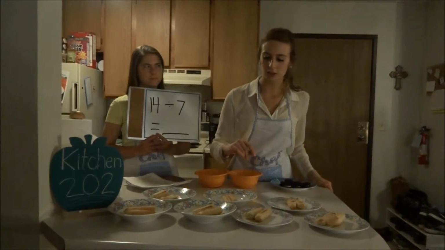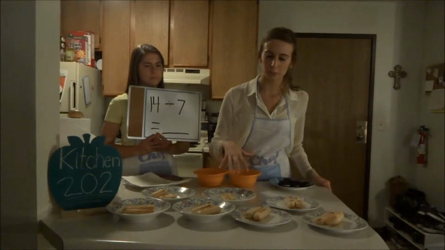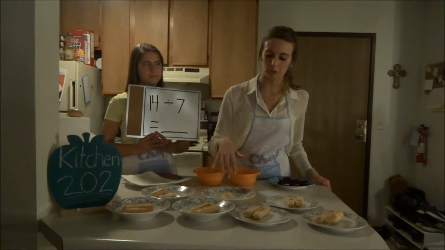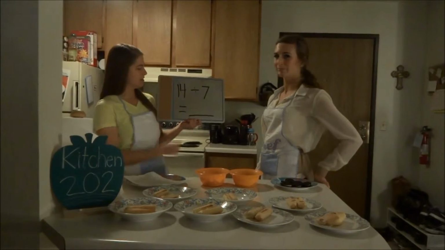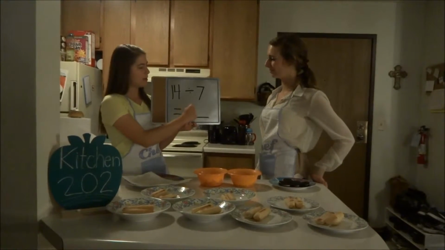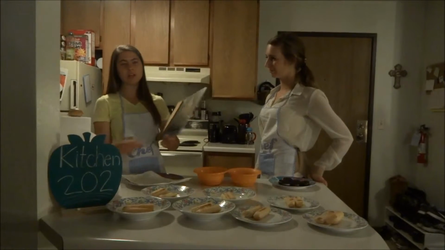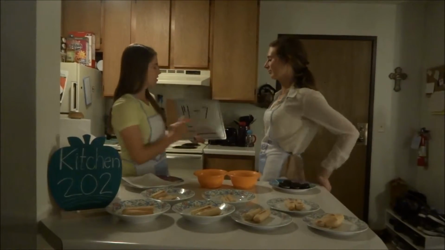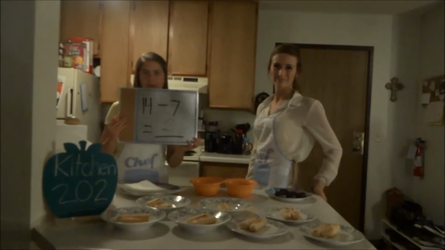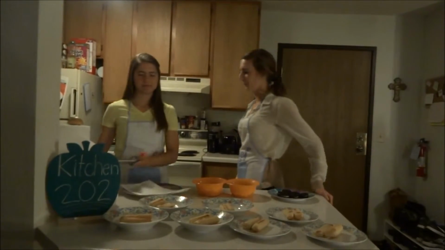So we had 14 breadsticks and 7 people. Each person received 2 breadsticks. So as you can see in our equation, 14 divided by 7 will equal, as we found out, 2. So each person got 2 breadsticks. Perfect. Good.